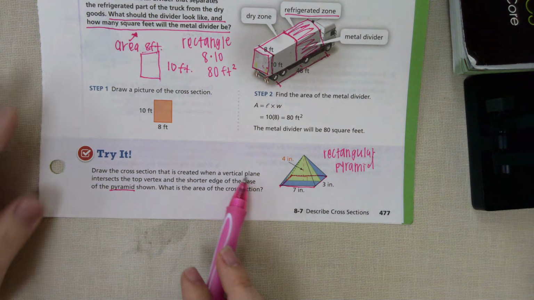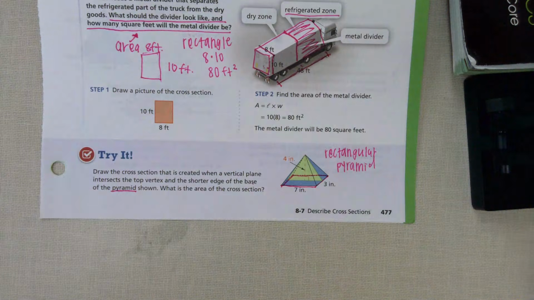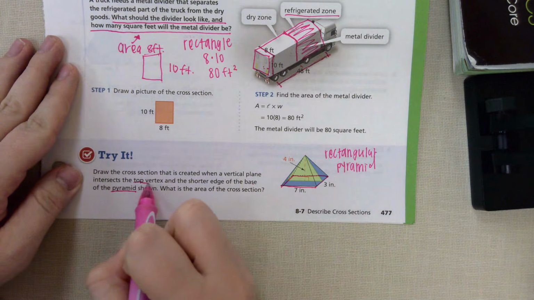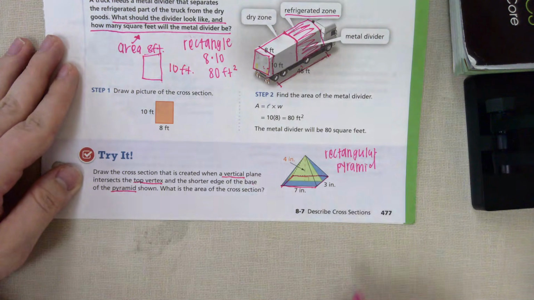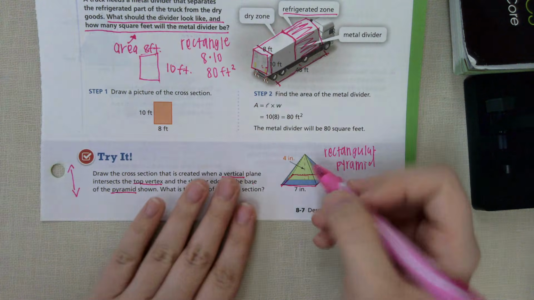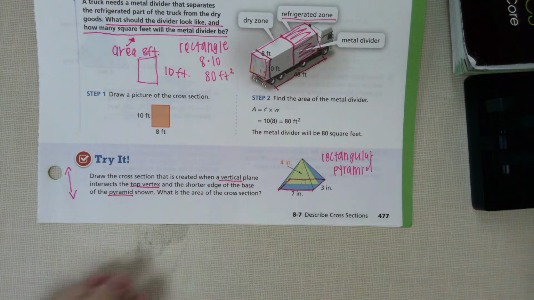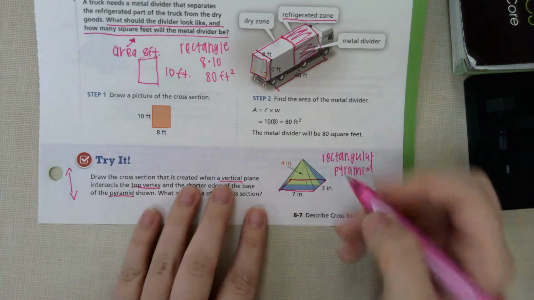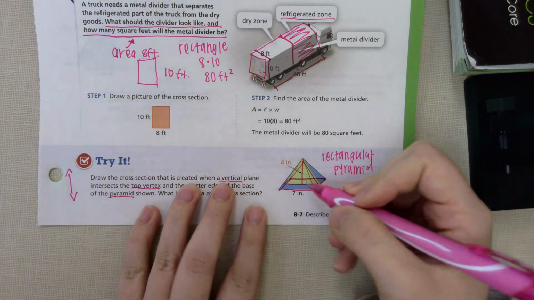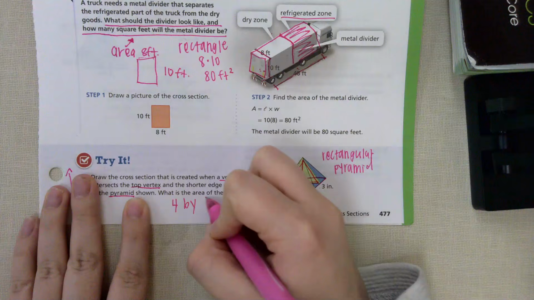And it says that we're making a vertical plane intersecting with the pyramid shown below. So I'm going to be slicing from the top vertex vertically. Remember, vertically is up and down. So I'm slicing vertically. Okay, so if I'm slicing it vertically, I can see that my height is going to be my 4 inches. So I have 4 by my base is 7 inches.